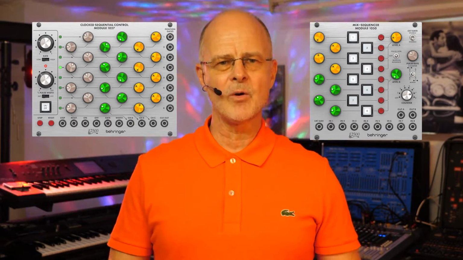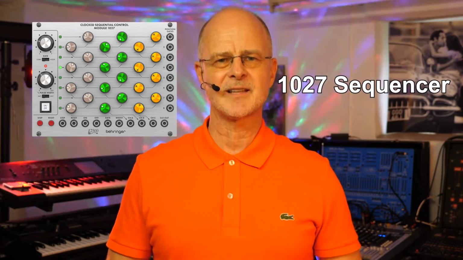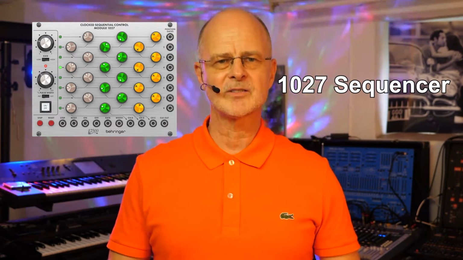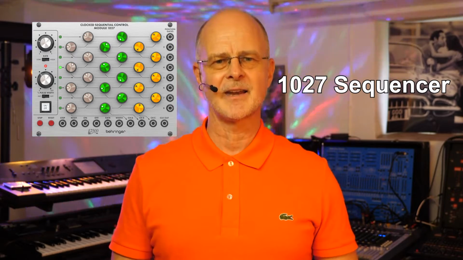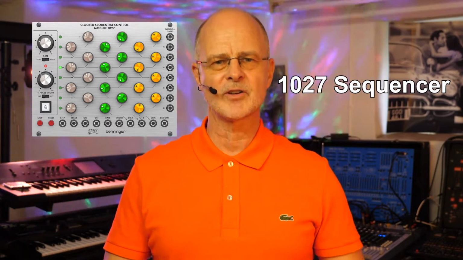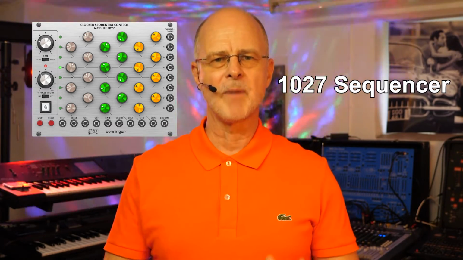The 1027 step sequencer also has a companion, which is the mixed sequencer module 1050. Today I will be only explaining the 1027 step sequencer because I want you to fully understand how the step sequencer works on its own before combining it with a mixed sequencer module 1050. This will be the topic of another tutorial.